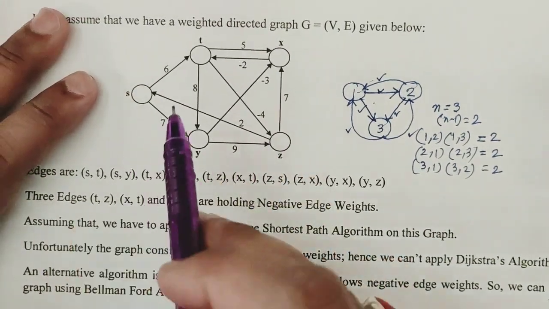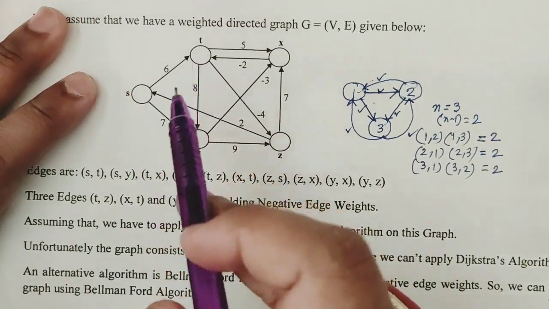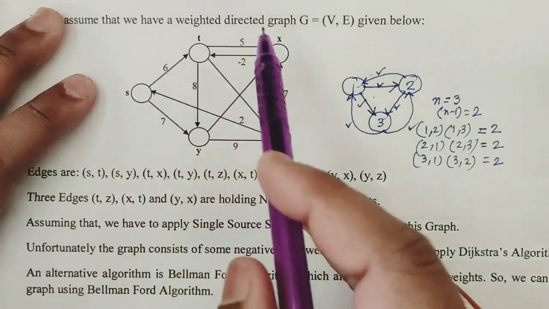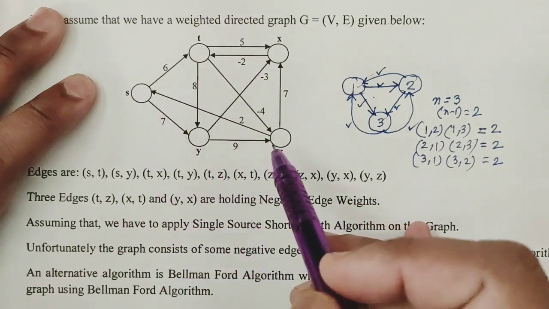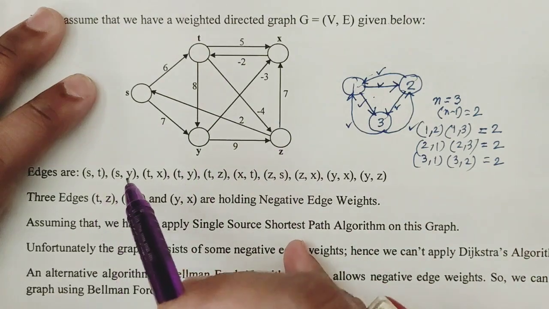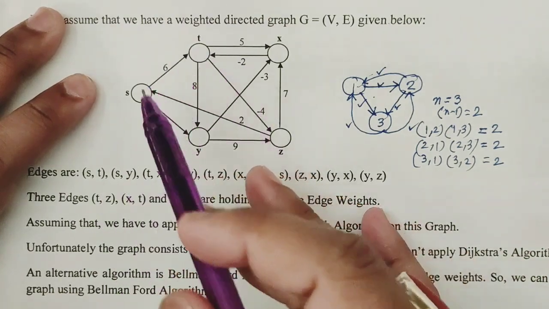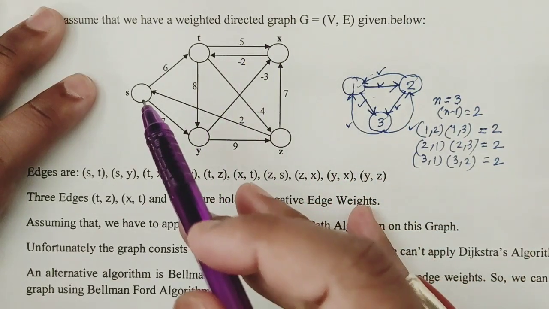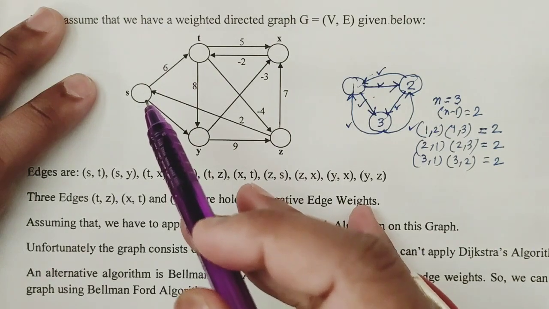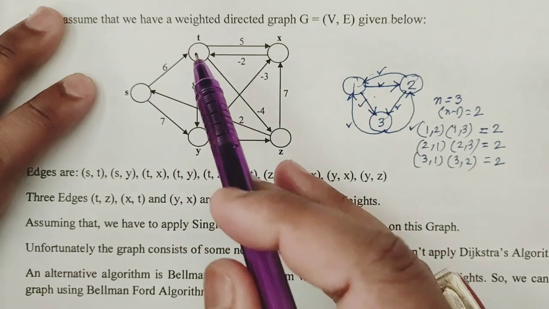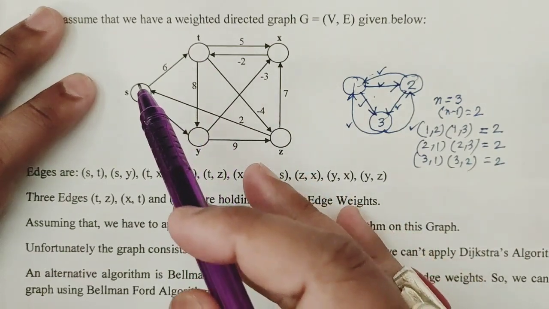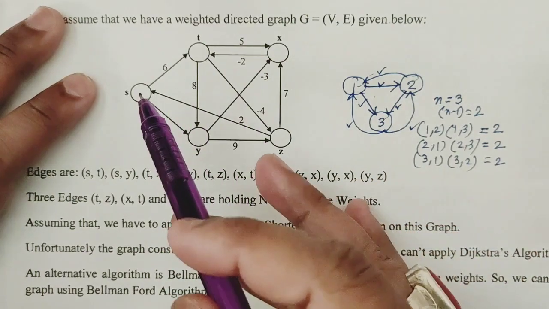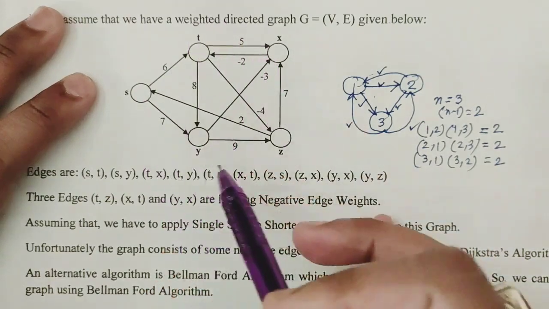Similarly, if you consider this graph, there is an edge s to t and another edge s to y. Unfortunately, there is no association from s to x directly or s to z directly. So s can cover only 2 edges, s to t and s to y. Here the total number of vertices is 5, and 5 minus 1 is 4. So s could have covered at most 4 edges, but due to the construction of the graph, s can cover only 2 edges, s to t and s to y. S cannot cover s to x and s to z, but it could have covered them provided there were an association from s to x and s to z.